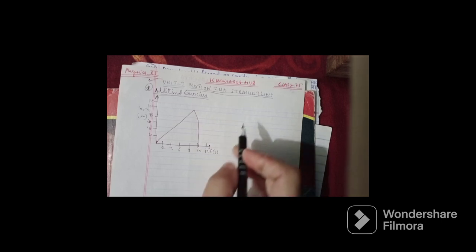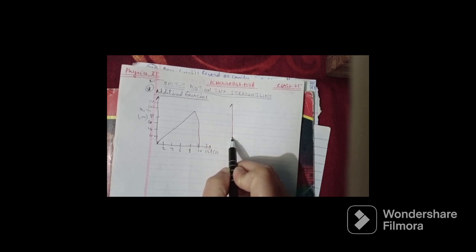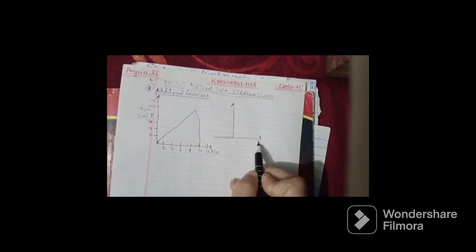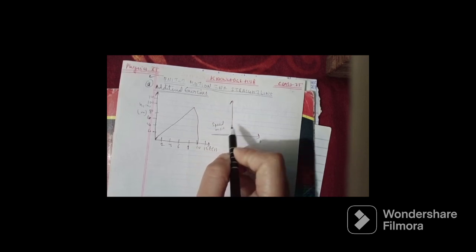The speed time graph of a particle moving along a fixed direction is shown. Obtain the distance traversed by the particle between (a) t equals 0 to 10 seconds and (b) t equals 2 seconds to 6 seconds. So here it will be speed in meter second inverse.